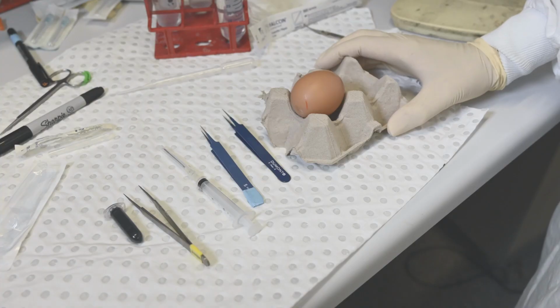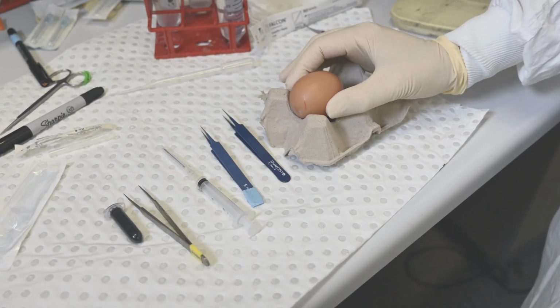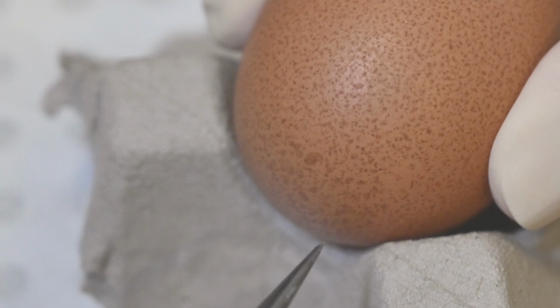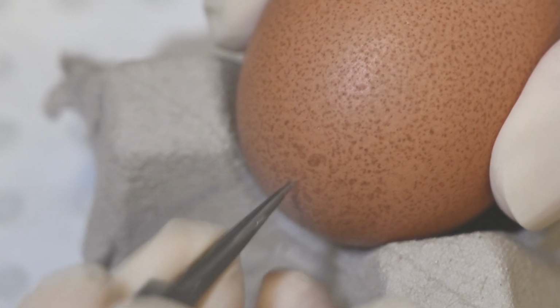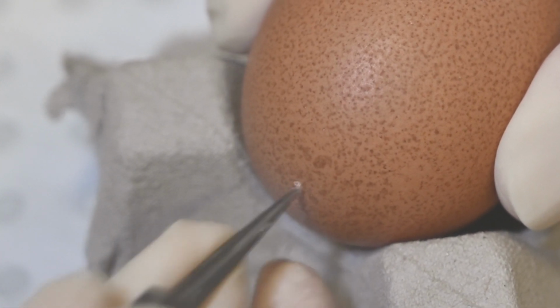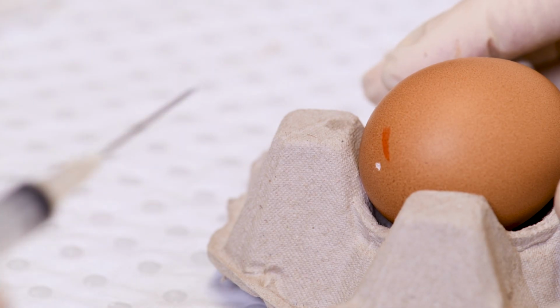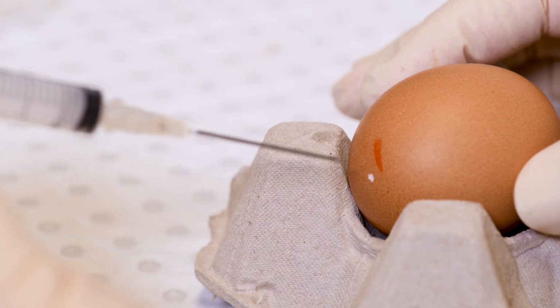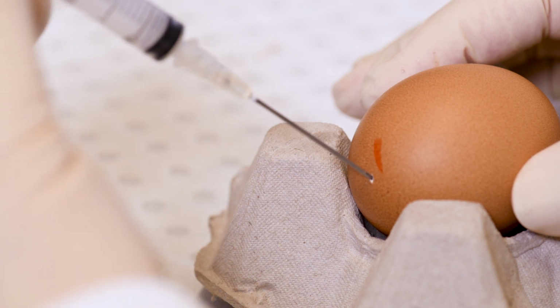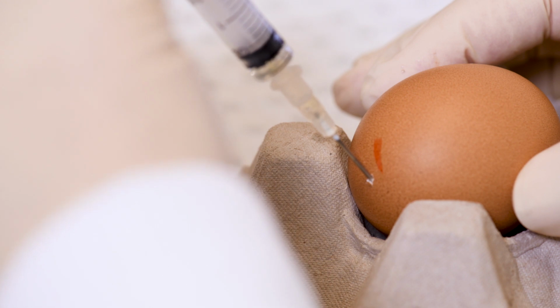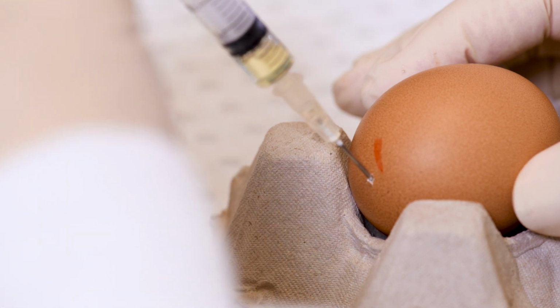Firstly, take the egg and place it in a holder like this, and then we need to pierce a hole in the egg. Bracing the egg with one hand, tap a hole in the blunt end of the egg here. Using a 3 mL syringe and needle and angling it downwards, gently insert the needle and draw out 3 mL of albumin.